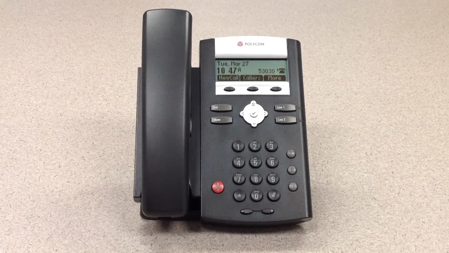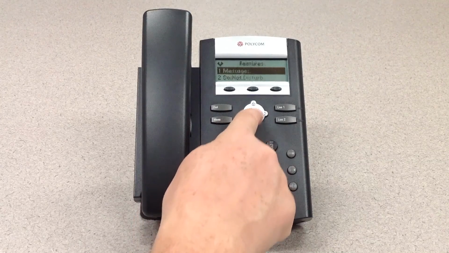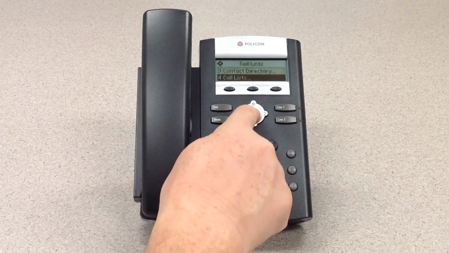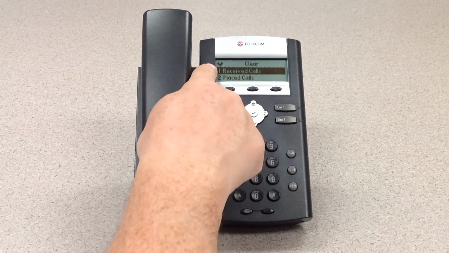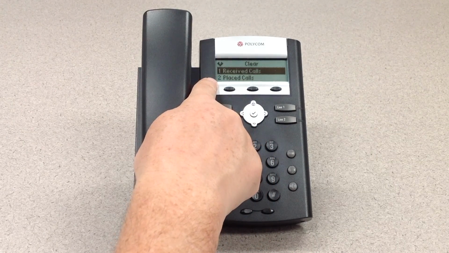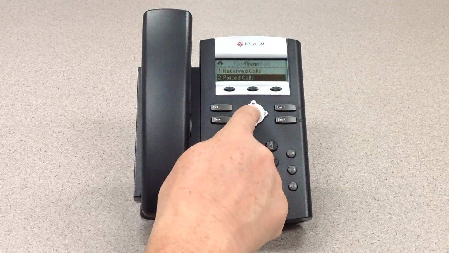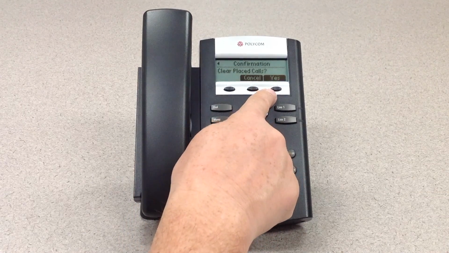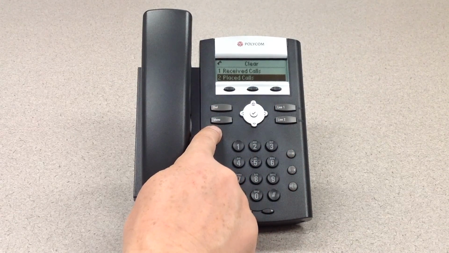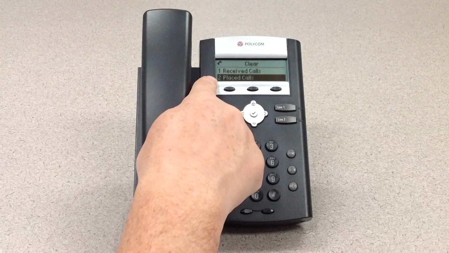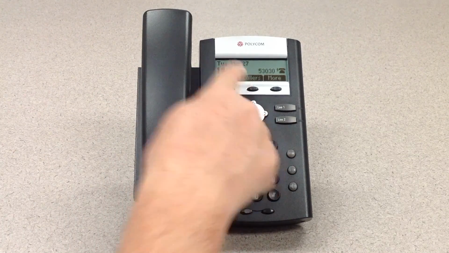To delete an entire call list at once, choose the menu button, Features, and Call Lists. Select Clear before going into any list. Choose the call list you wish to delete. For example, we can choose Placed Calls. Select the Yes soft key to confirm. You can repeat these steps to clear the other call list if needed. Press the menu button to return to the home screen.